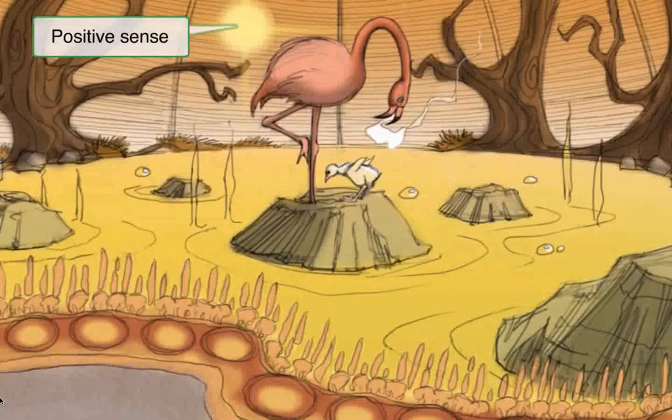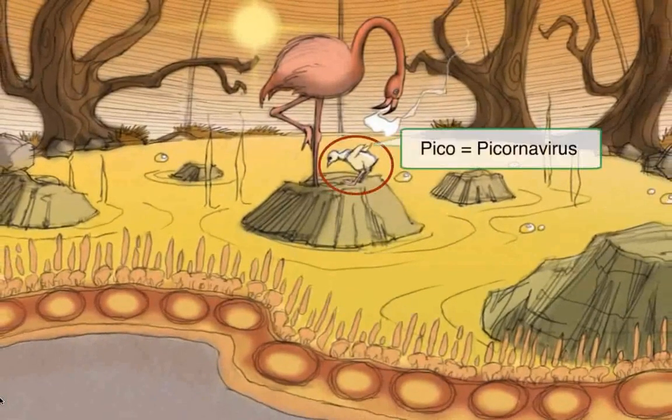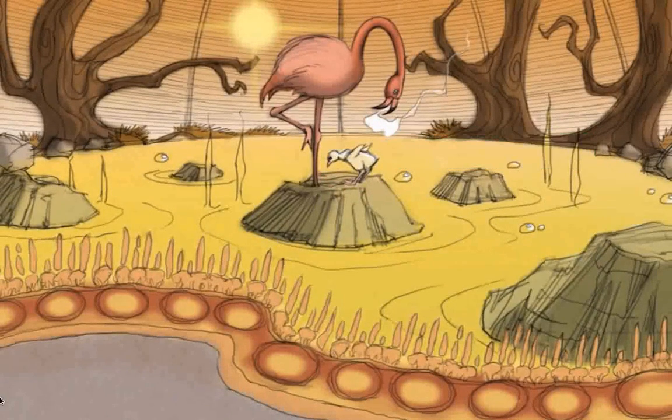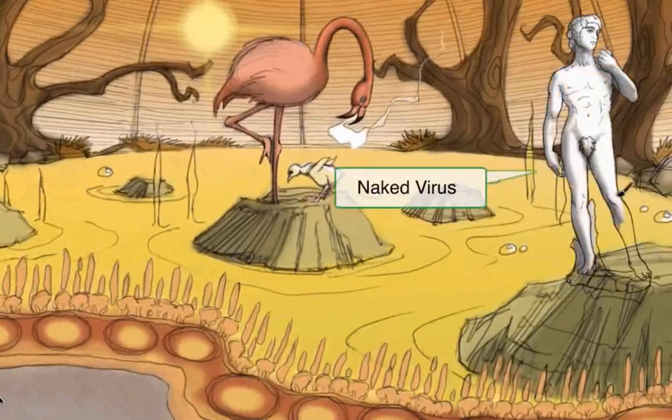Recall that all of our animals in the sanctuary have their Pico baby counterparts, which is drawn next to our mama flamingo here. This should be a hook for you to remember that this is a Picorna virus. Lastly, remember that polio, like the other enteroviruses, is a naked virus. And what represented being naked? That's right, the statue of David.